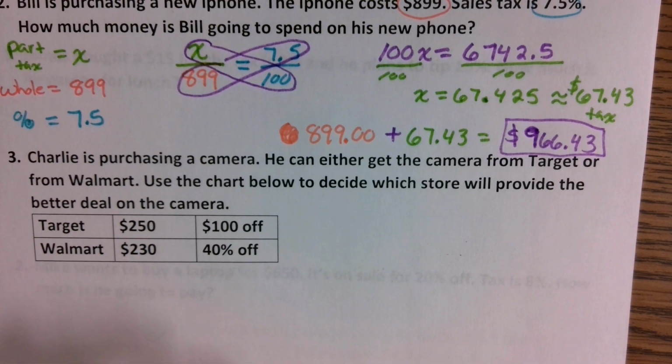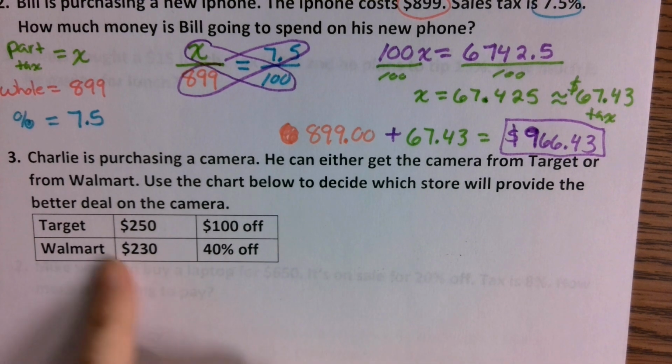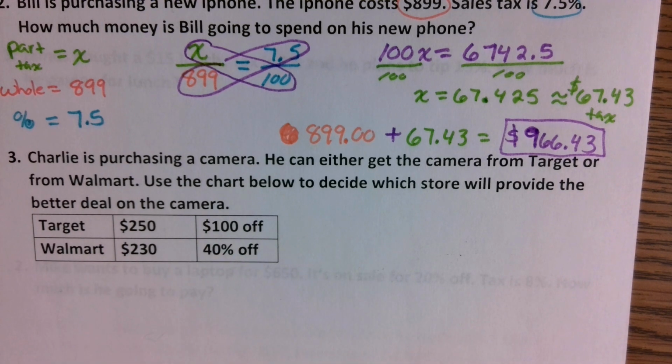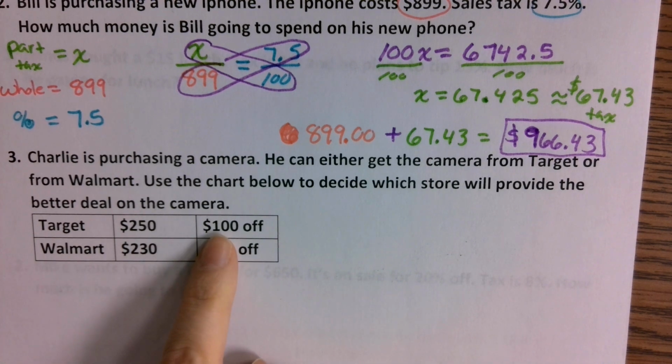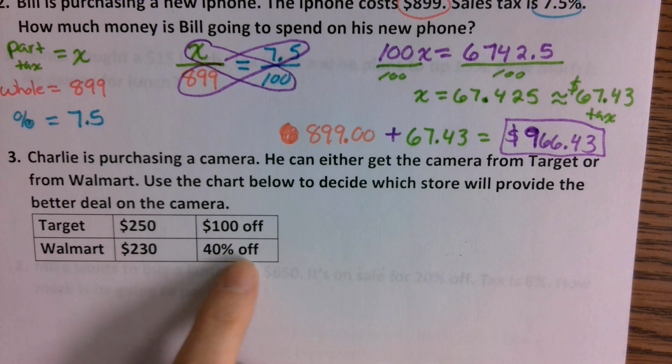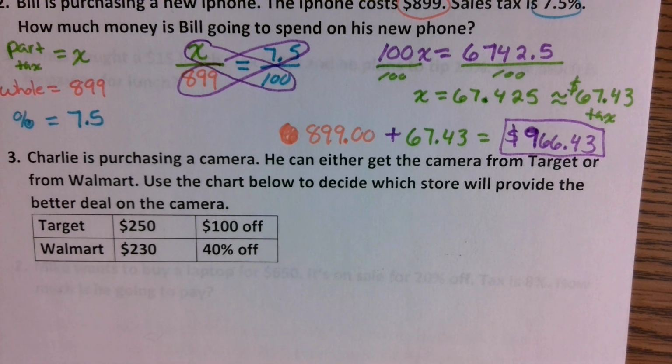All right, Charlie. Charlie's purchasing a camera. He can either get the camera from Target or from Walmart. We're going to use the table here below to identify which one's going to be the better deal. Please be mindful of problems like these. Here we have an actual amount of money that comes off. That's real easy. You just take $100 off. This one is a percentage that you are taking off. So that one you actually have to work it out by doing your proportion.